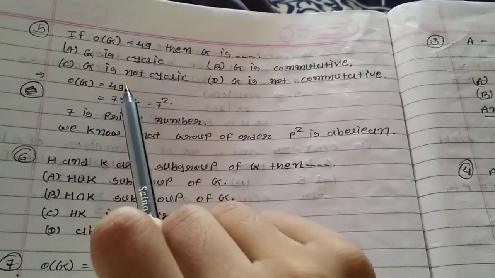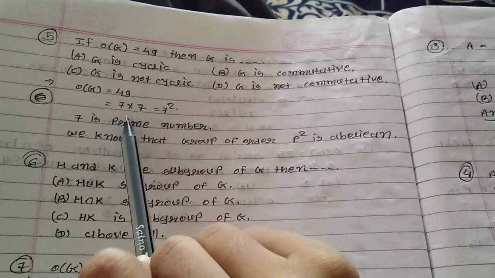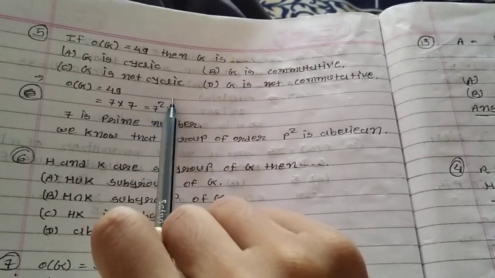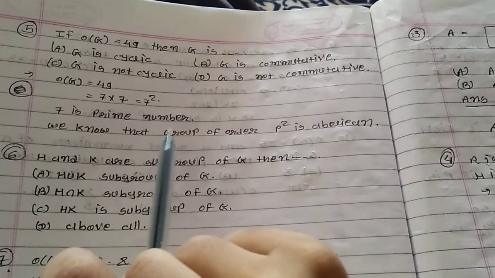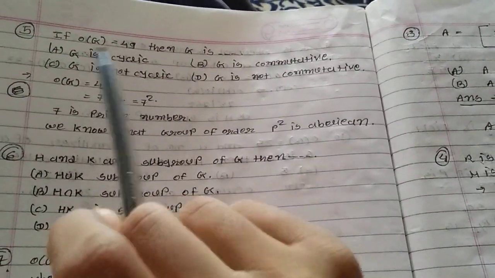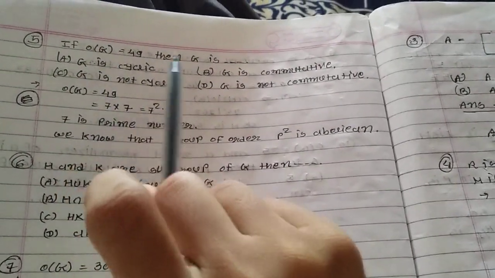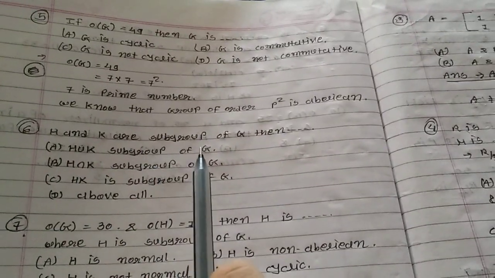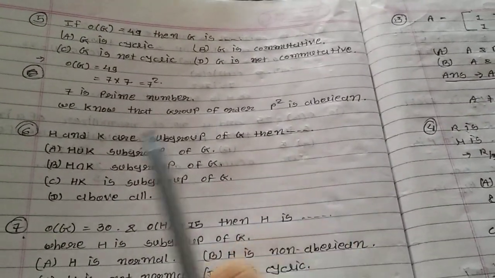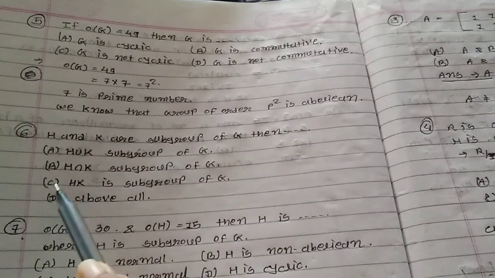But here order of G is equal to 49, that means 7 square. 7 is a prime number, and we know that a group of order p square is abelian. So here G is abelian, right? Now next one is H and K are subgroups of G, then A, B, C or D.